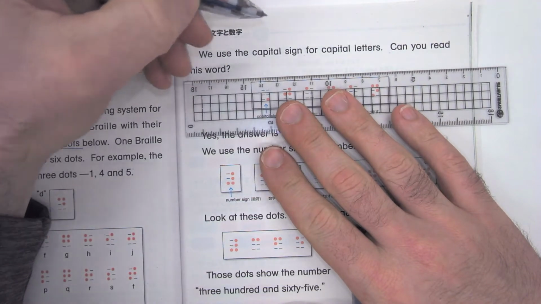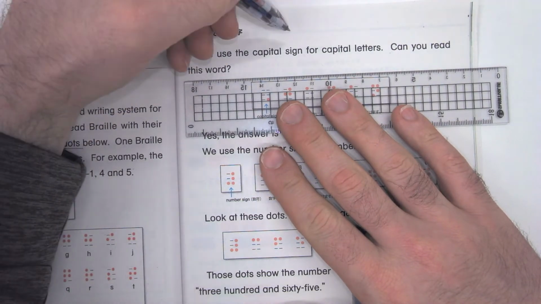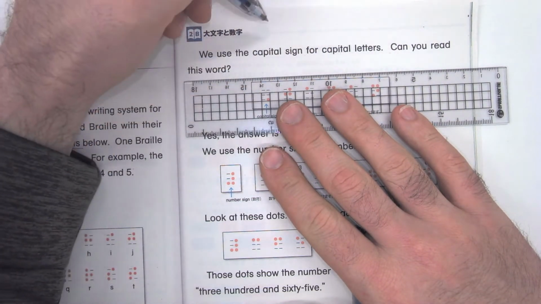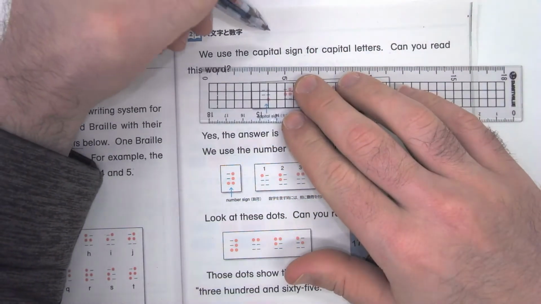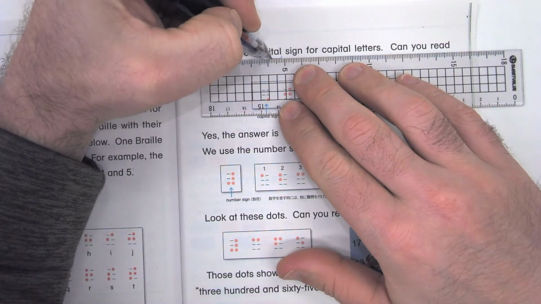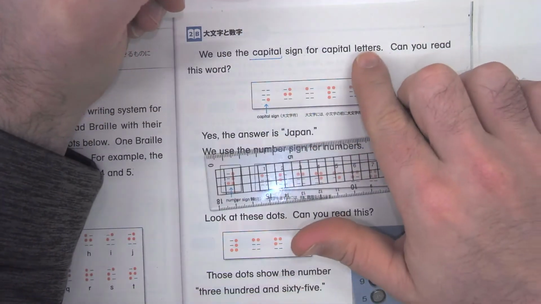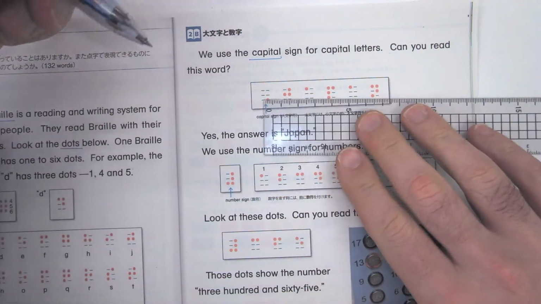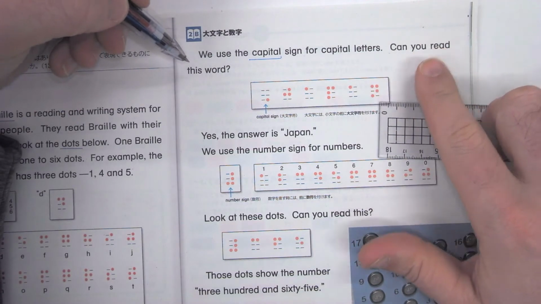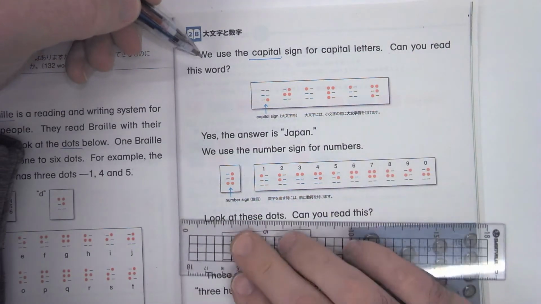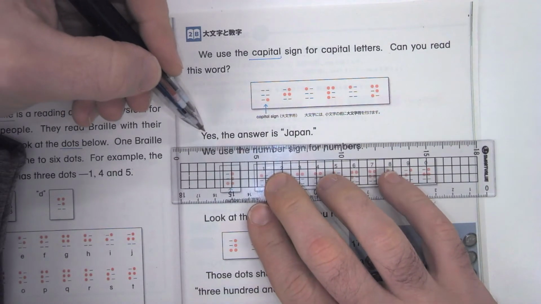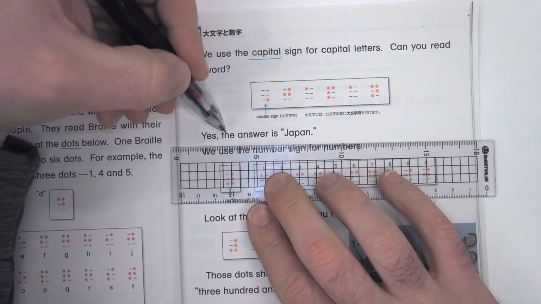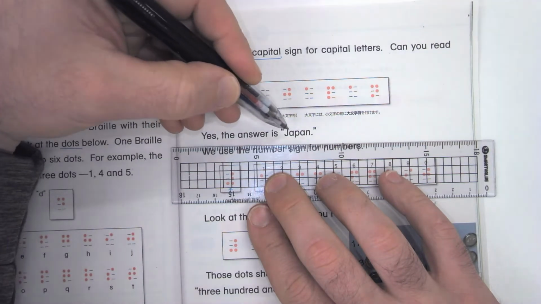We use the capital sign for capital letters. What's capital pointing to? I see that twice here. Can you read this word? Yes. The answer is Japan.